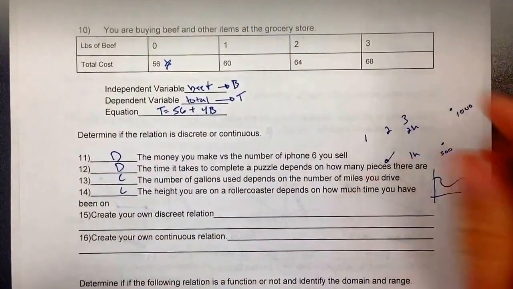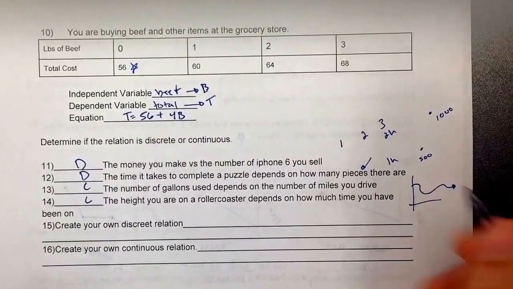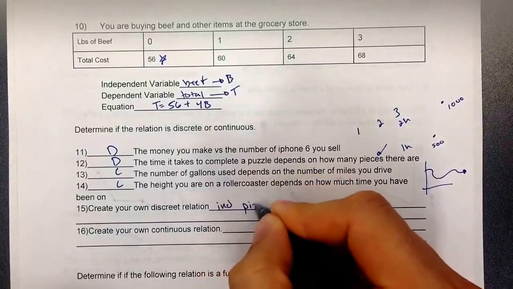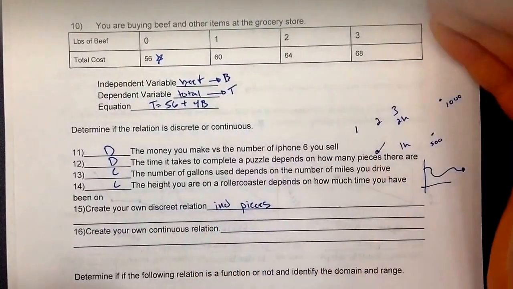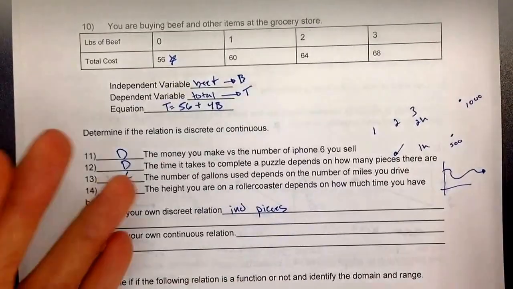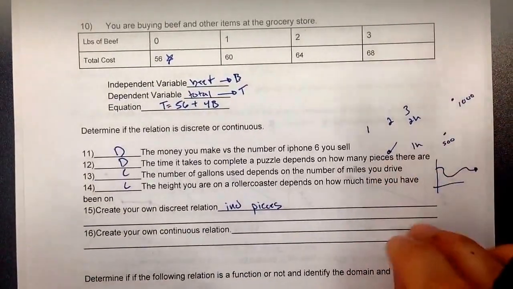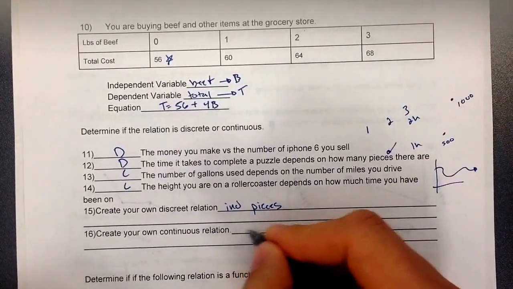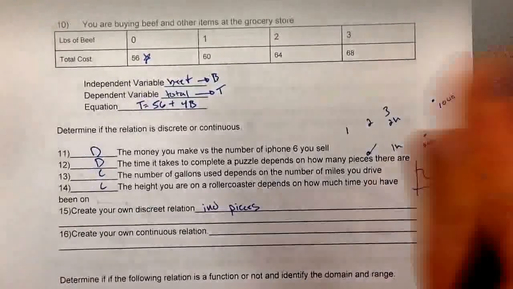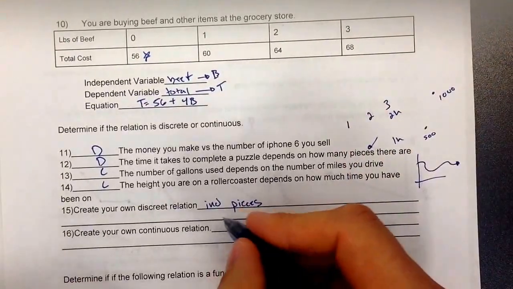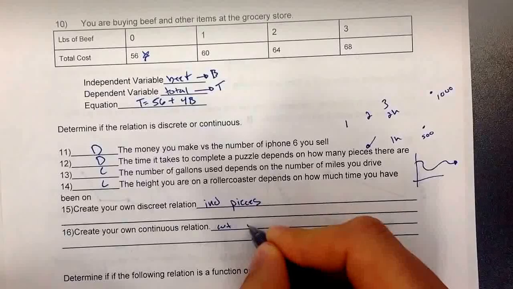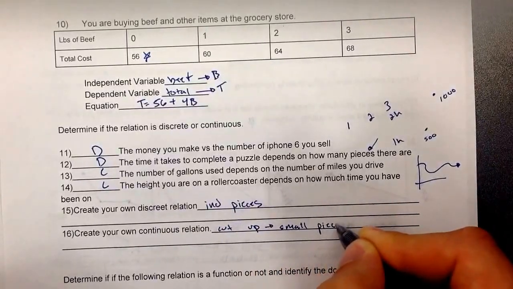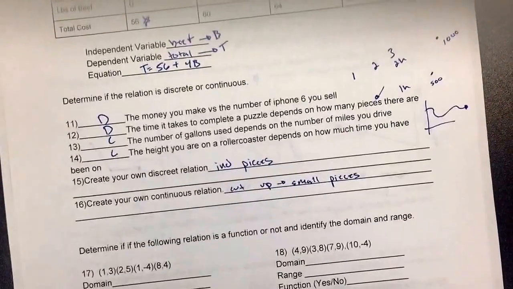Create your own discrete. For this one, really anything you choose as long as it's individual pieces, like the iPhone, the number of cars you wash at a car sale, how many cookies you sell at a bake sale, individual things that have to be kept whole. Continuous, how far you've gone given a specific speed, but it can be cut up. This can be cut up into very small pieces, and it is going to be different person to person.